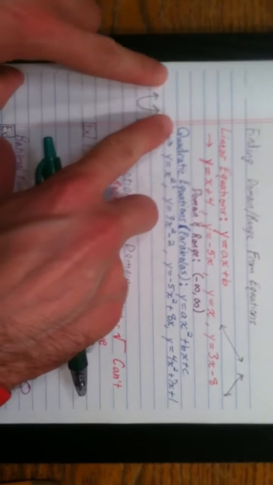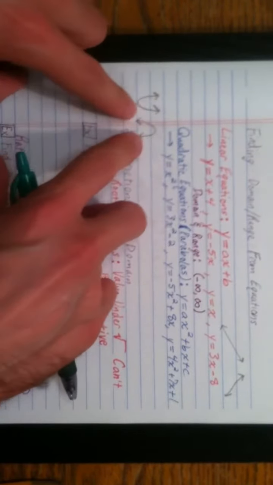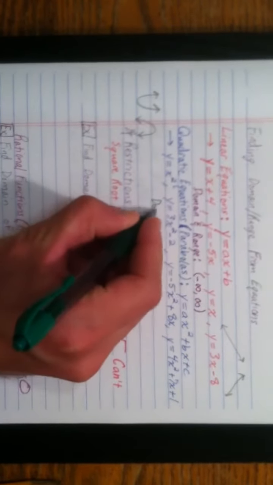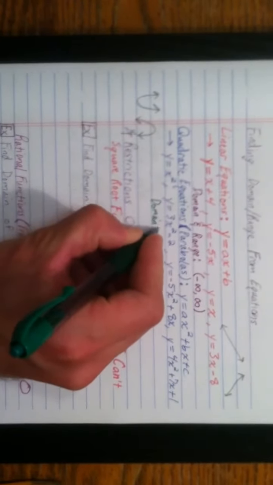Now, if you remember when we talked about the domain and range of those types of graphs yesterday, because a parabola continues to get wider and wider as it opens upwards, or wider and wider as it opens downward, the domain is going to go from left to right forever, from negative infinity to infinity. There is no restriction on how wide that graph would go.